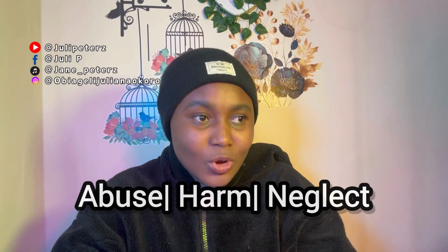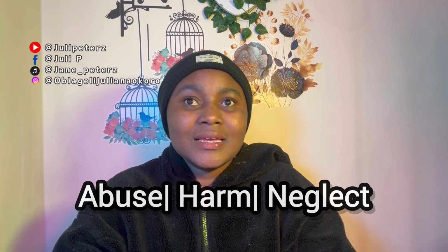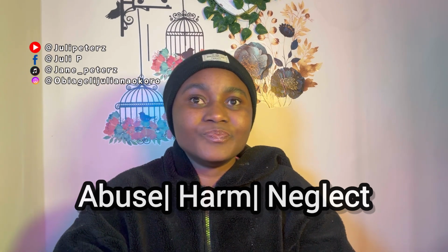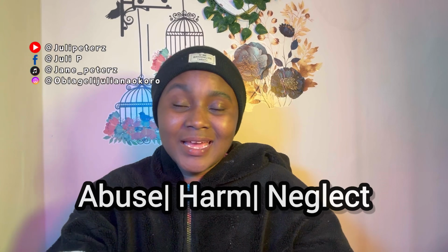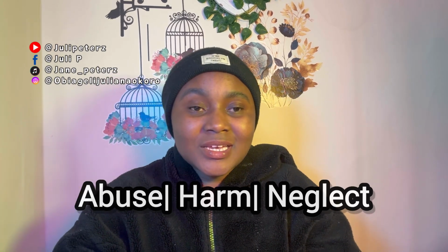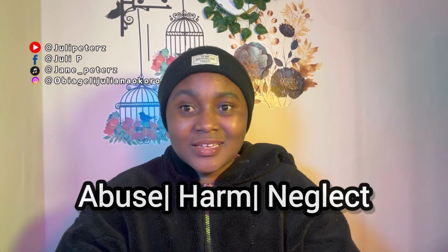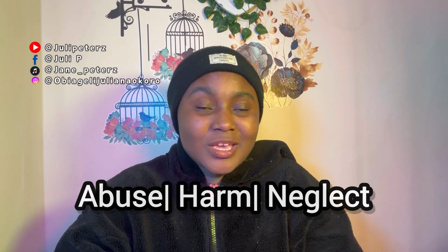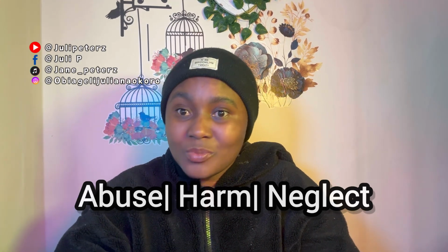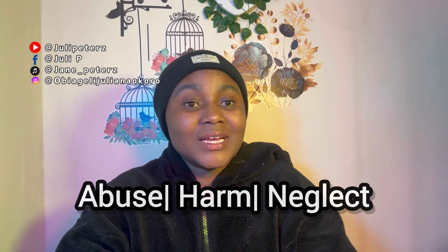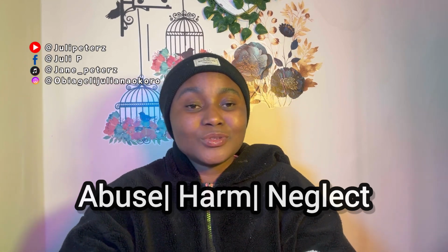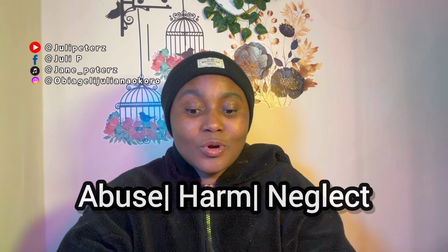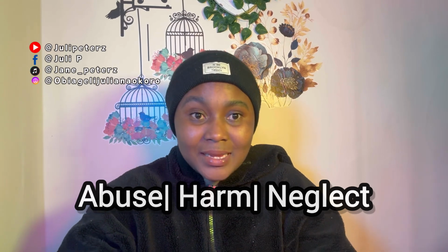Abuse can also occur when there is an imbalance in power, like when somebody is bigger than the other person. Maybe I have somebody I'm supporting in the care home or in their home, and I'm bigger than that person because they already have a disability. So, abuse can occur when there is an imbalance.